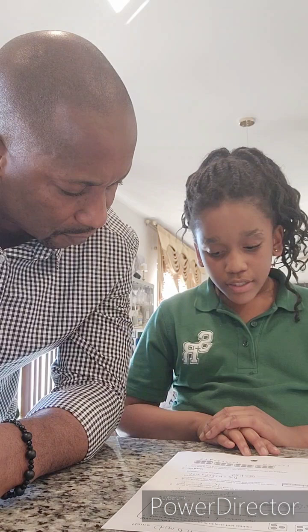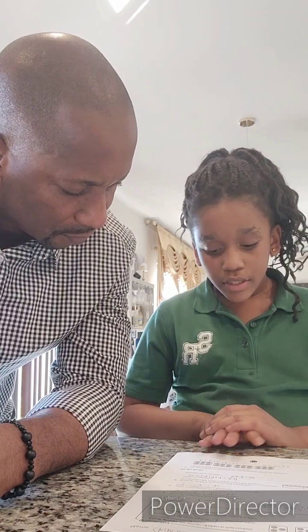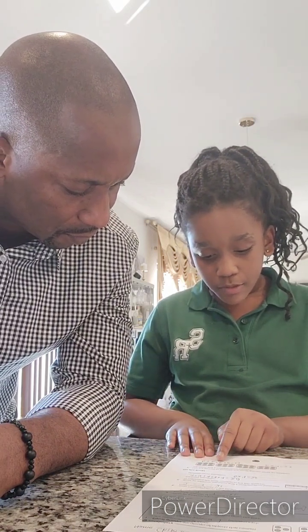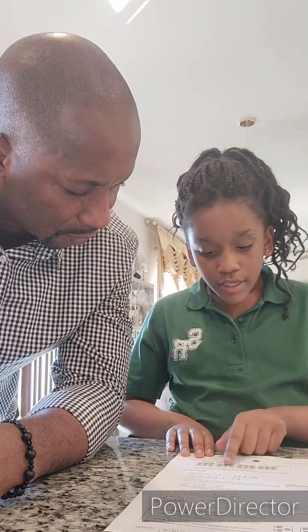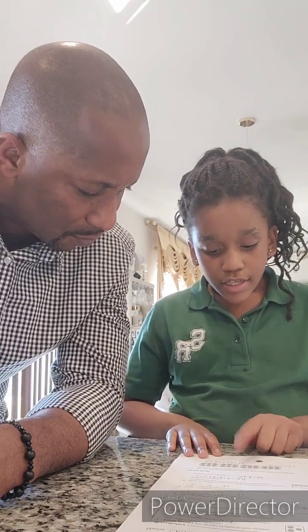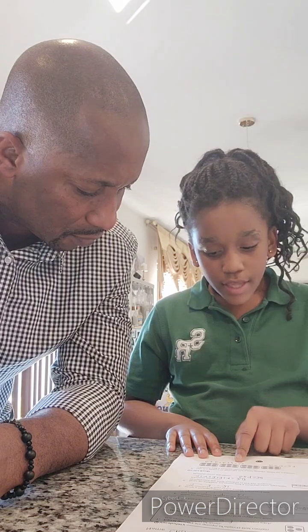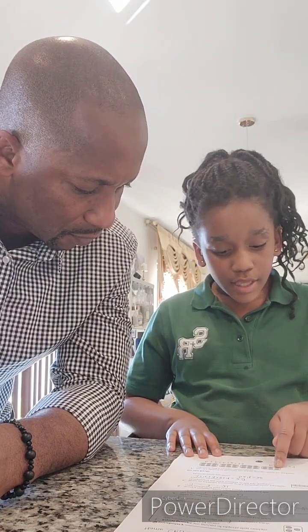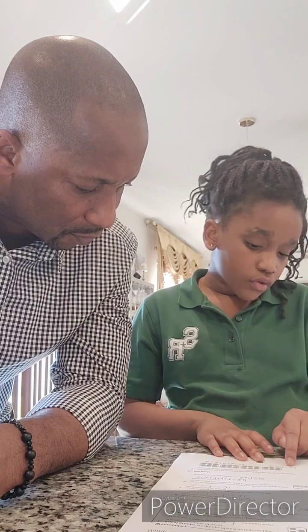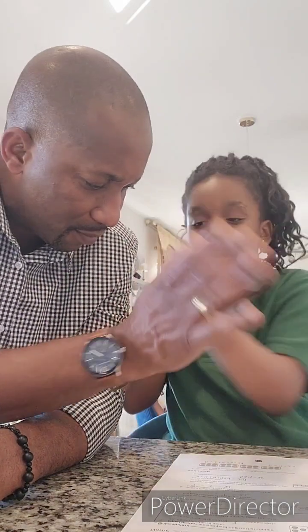Then it says on the back, number 7, use the picture to describe the equal groups. Write an addition equation and a multiplication equation. So I did 6 plus 6 plus 6 plus 6 because there were 4 boxes and each had 6 counters, and it equals 24. And since there are 4 of the boxes with 6 each inside, I did 6 times 4 equals 24. Good job.